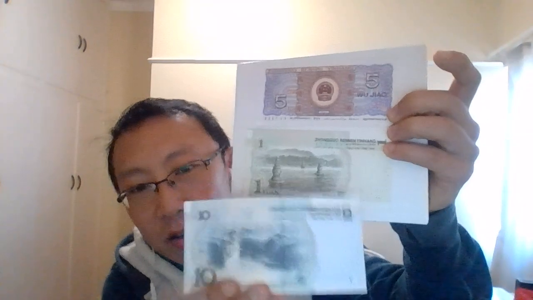I like the bigger notes. The scenery makes it really nice, and then the watermark down the middle. It's very faint, but it is also distinguishable with the eye, so that also recognizes that. But you don't have the watermark on these smaller notes. So there isn't anything that distinguishes them. I guess this is much easier to counterfeit than the bigger notes.